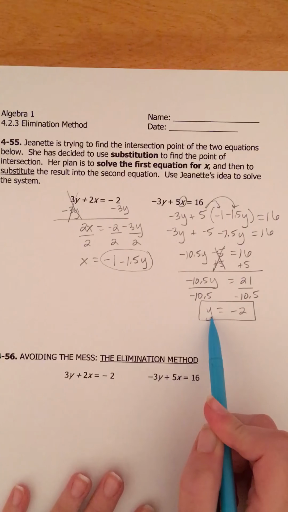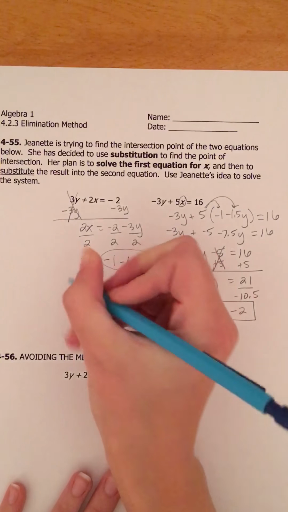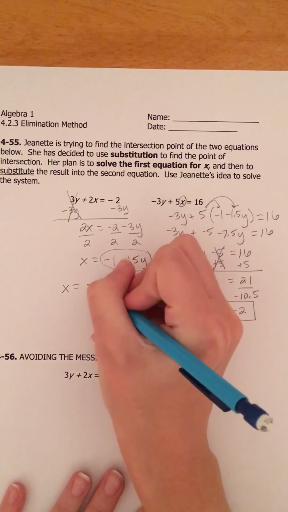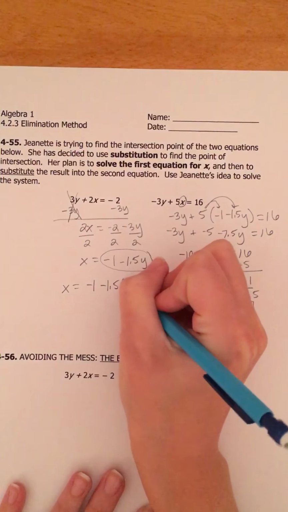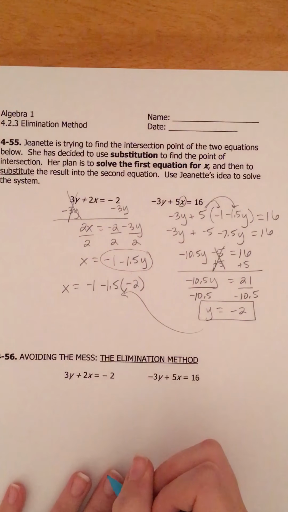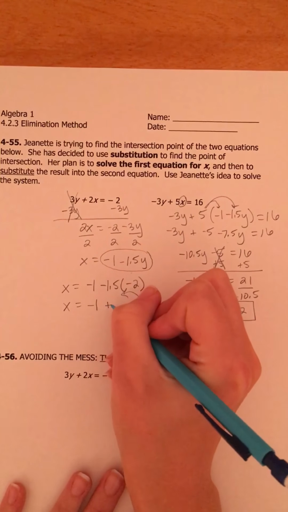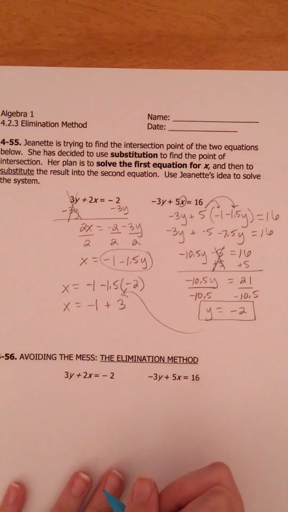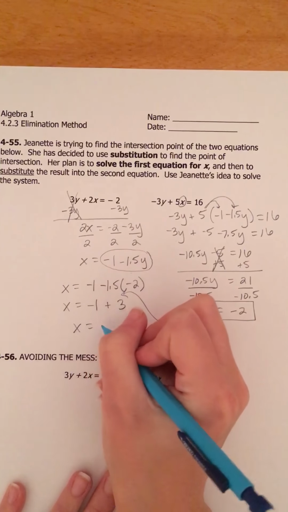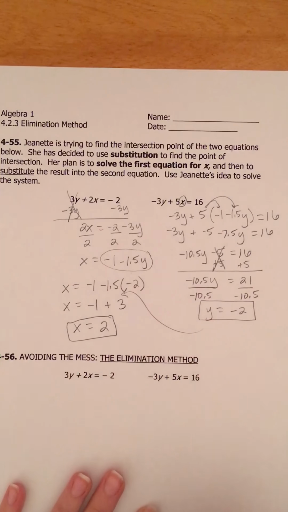Y is worth -2. Now I'm going to find x. I'm going to plug it back in to this equation right here. X equals -1 minus 1.5 times that -2. Instead of times y, I'm multiplying by -2. So I get x equals -1 plus 3, and then I add those together, and I get x is worth +2 as well. Okay? So there's the point where those graphs intersect.